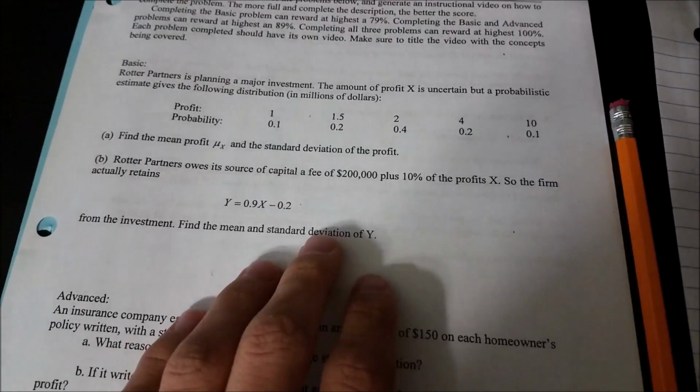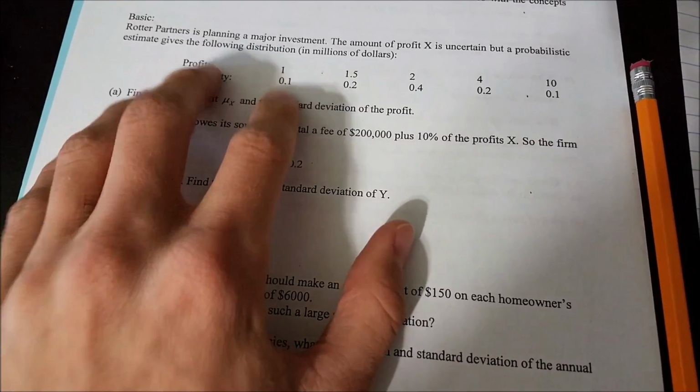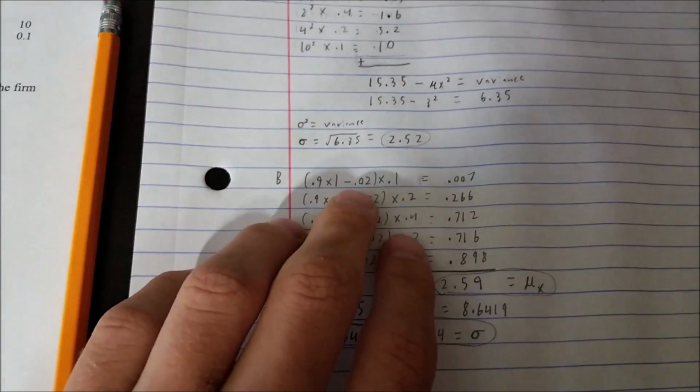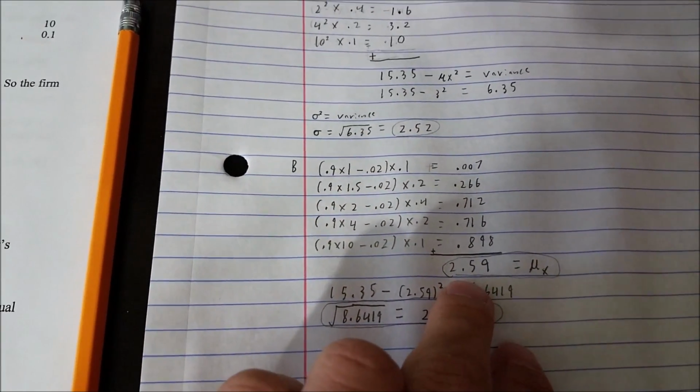Alright, for mean, we're just going to do the exact same thing. So we're going to plug the profit into this and then multiply by the probability. So you can see I did that here, add up all the values again, it gives you 2.59 as the mean.